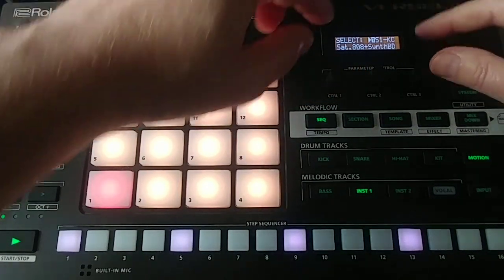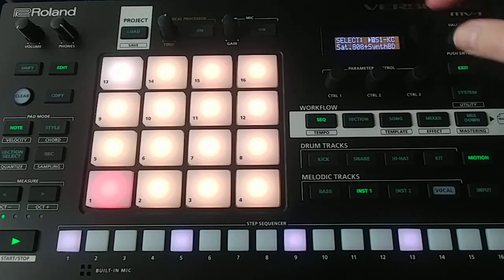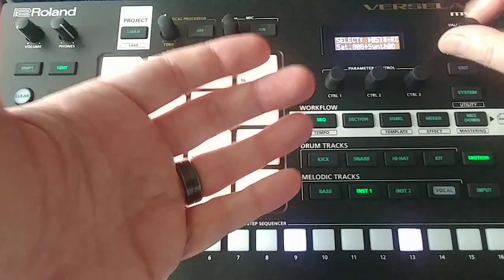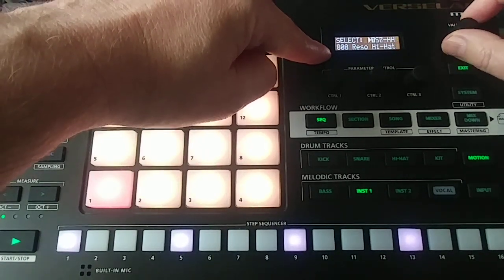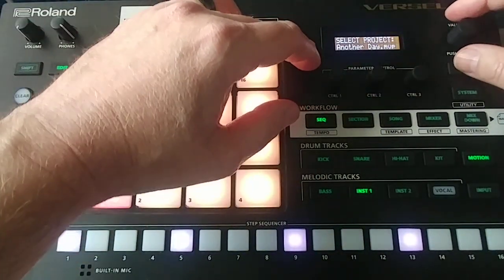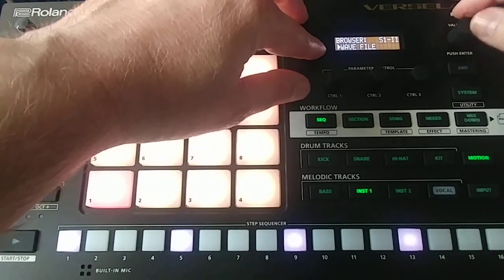We're not going to get into this right now. It's a little more complicated than this video needs, but you can select a sound you have from a different track, and it tells you what the name of the sound is at the bottom in that specific clip. Hit exit to go back, exit to go back. The next one is wave file.